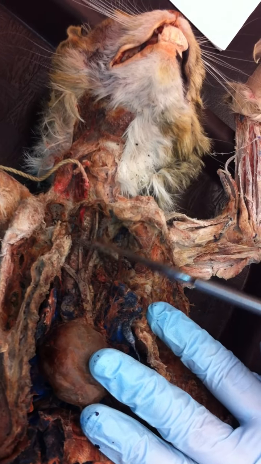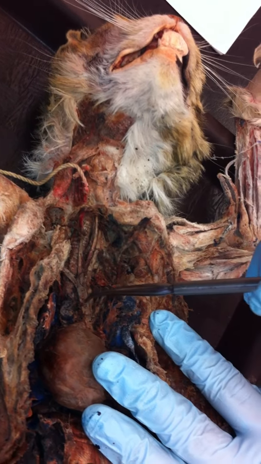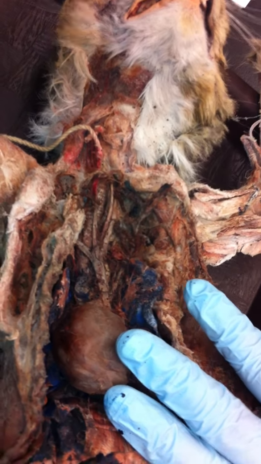So obviously if the veins are pushed away from that and I have a pin in there, I'm talking about the arteries, I'm not talking about the veins. Okay?